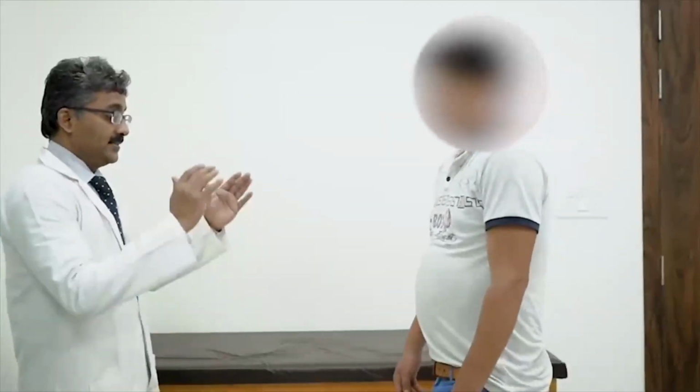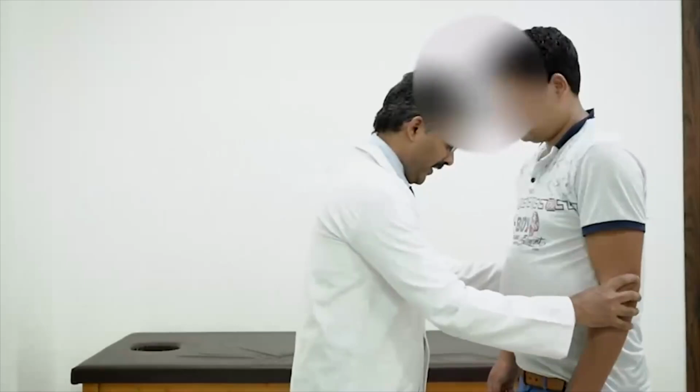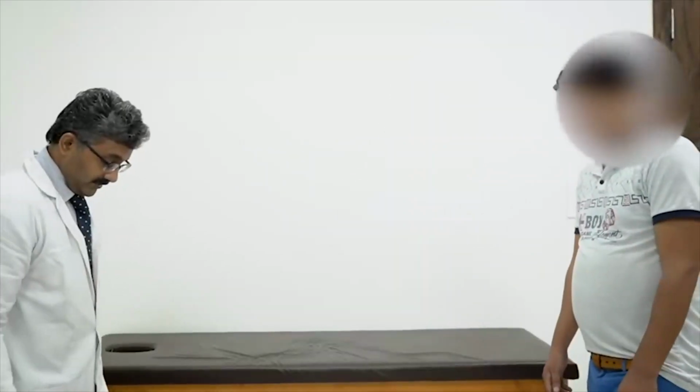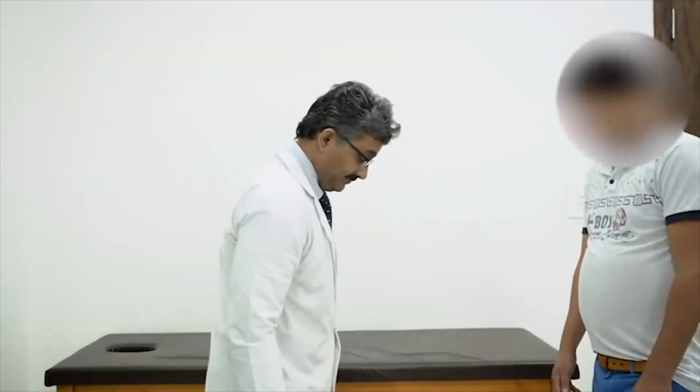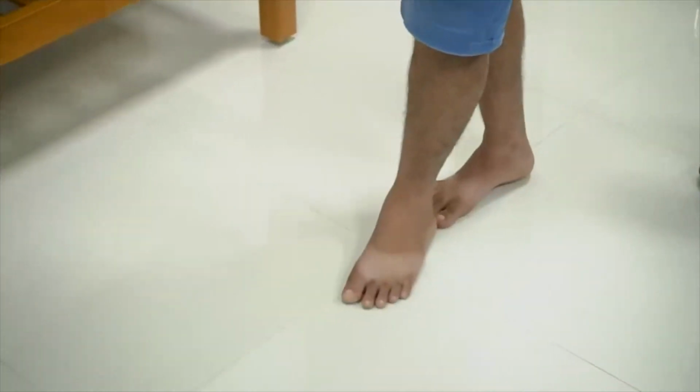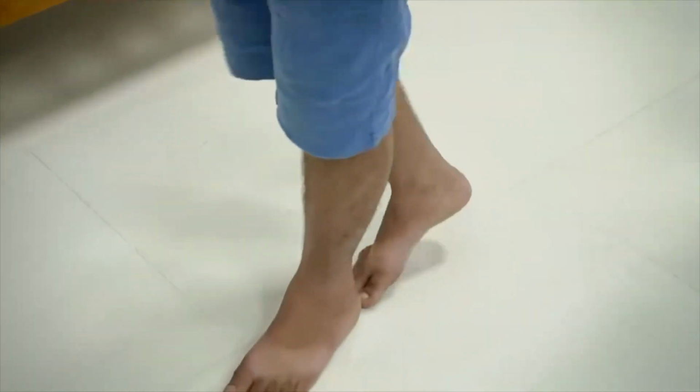Okay, next is gait. So one is whether the cerebellar gait is a wide base gait. Wide base gait, they will swing to the ipsilateral side. There will be ataxia. So to check any mild disturbances in the gait, you will do the tandem walking test. Yes, this is a tandem walking test.